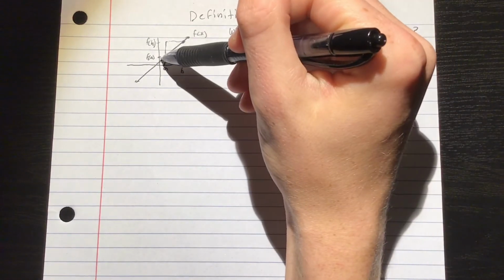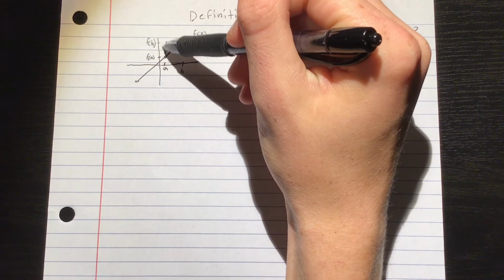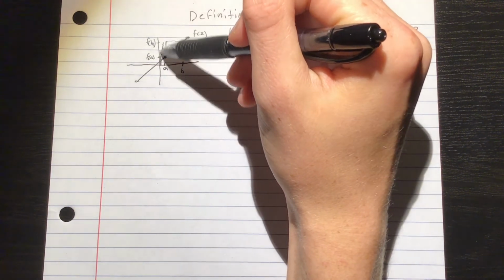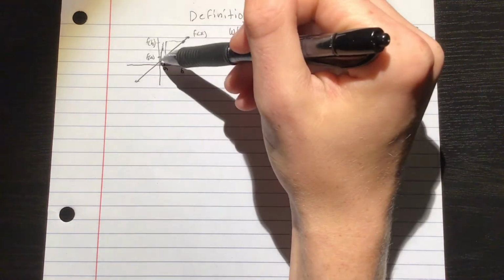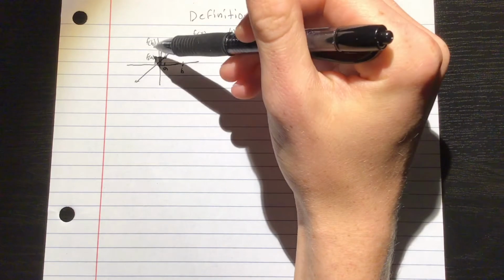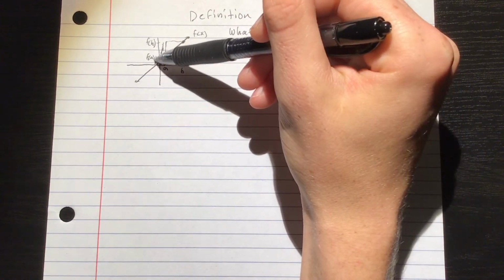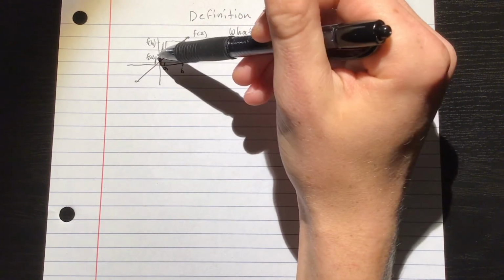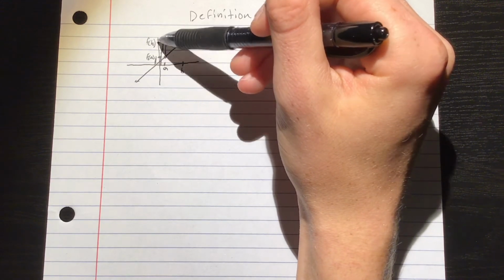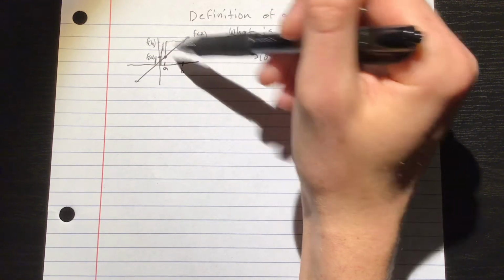So our f of b is this far off. I'll just draw a big vertical line. That's how far off it is from the x-axis. And then our f of a is this far off of our x-axis. So if we subtract this shorter line from our longer line, we just take this part away from it, and we're left with this, which is exactly what we wanted, our increase in y.